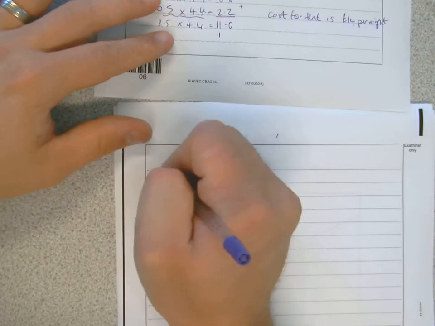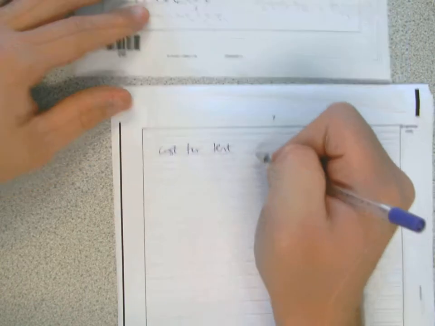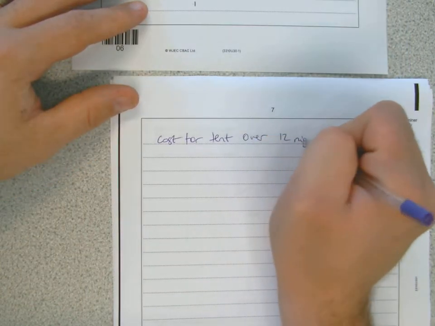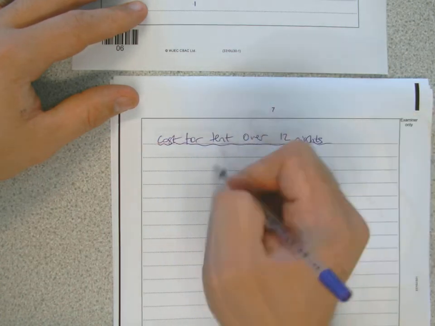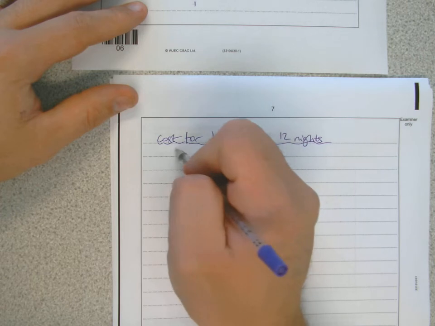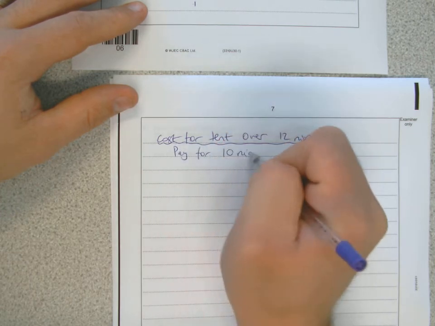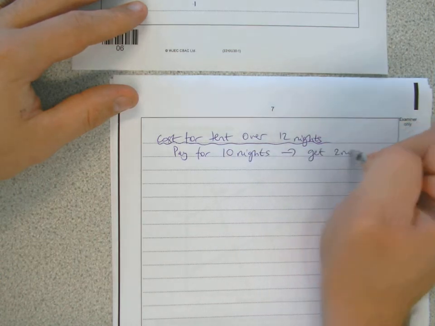We can say, look, cost for tent, over the 12 days, 12 nights. Little subheading again. We could say they pay for 10 nights and they get 2 nights free.